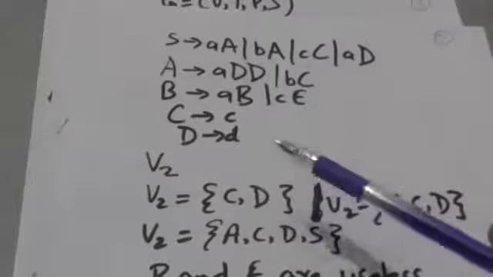C derives C and D derives D, right? So first of all, we have to make a set V2 and add those variables which directly derive the string of terminals. Right. Now set V2 has two variables C and D.